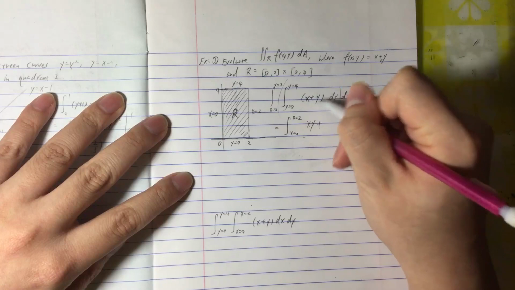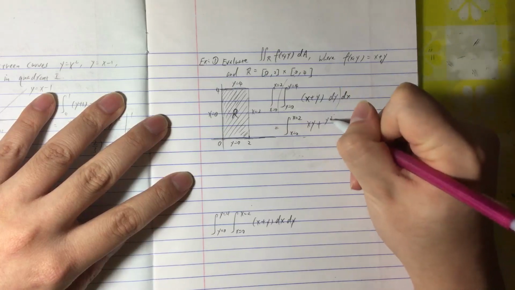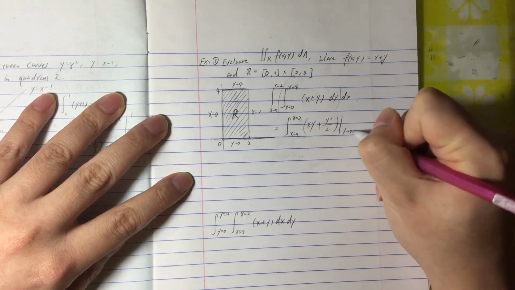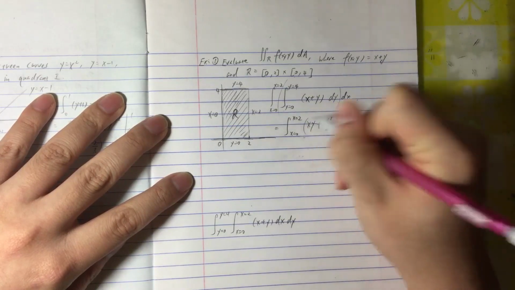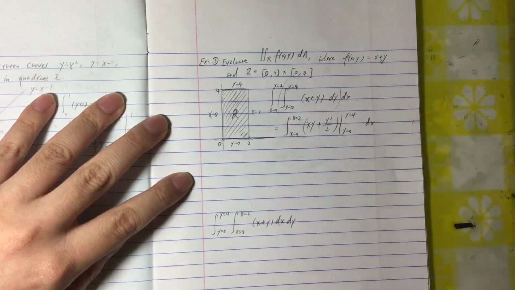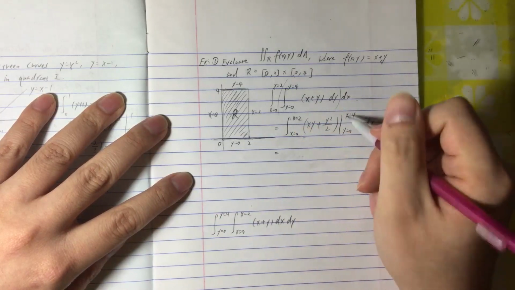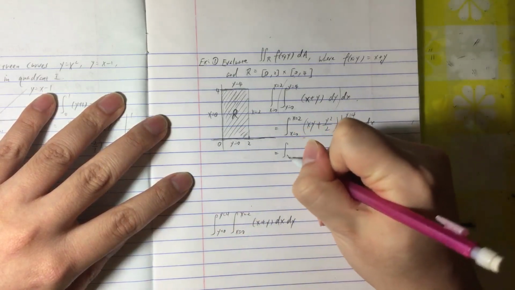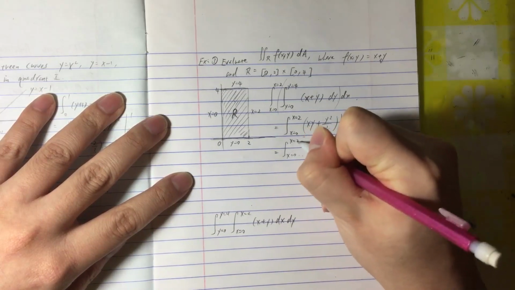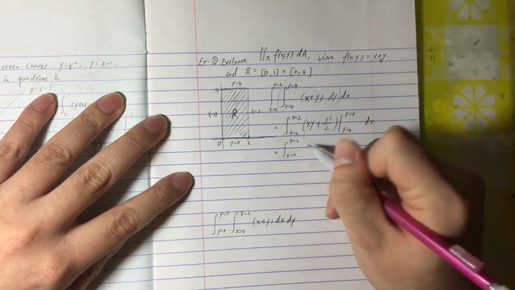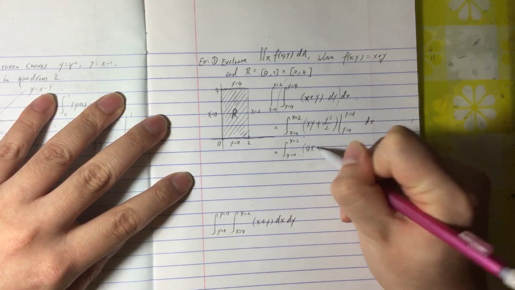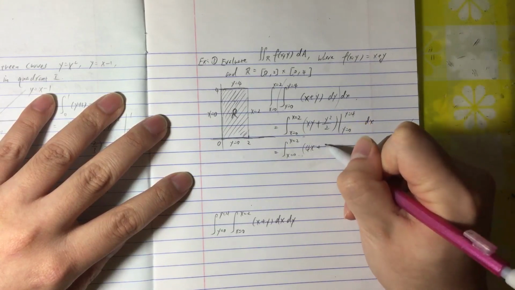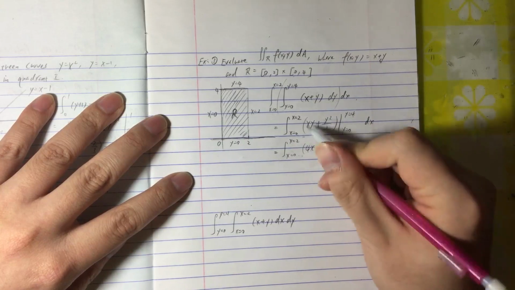The antiderivative of y with respect to y is y squared over 2. Evaluate y from 0 to 4. If I plug in 4 for y, I have 4x, and 4 squared is 16, 16 over 2 is 8. If I plug in 0 for y, I get 0.